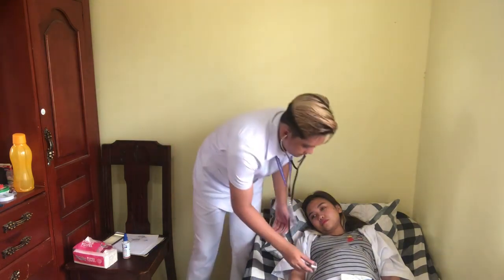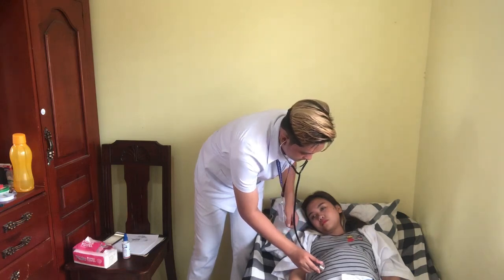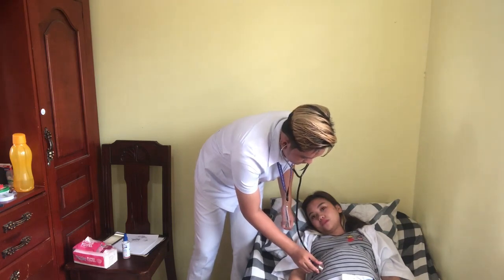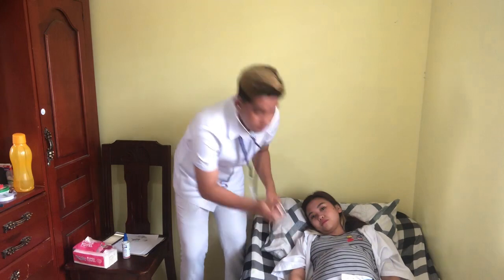So first, we'll locate the back of the fetus. So earlier, while doing the palpation, the fetal back was at the right side of the mother's abdomen, and now we'll place our stethoscope over it and then listen for the fetal heart tone for one full minute. And while listening, we'll note the location and the rate and also the character of the FHT or the fetal heart tone.